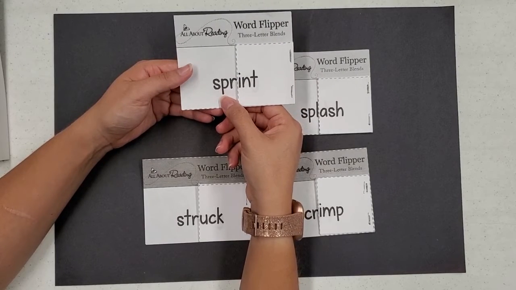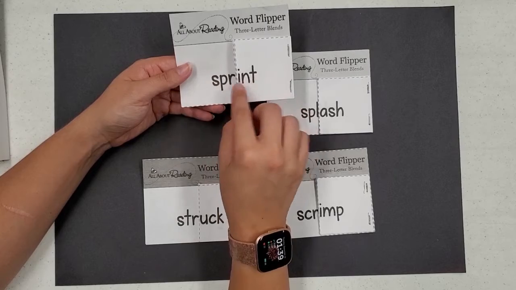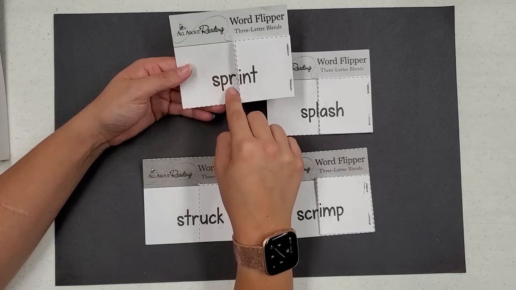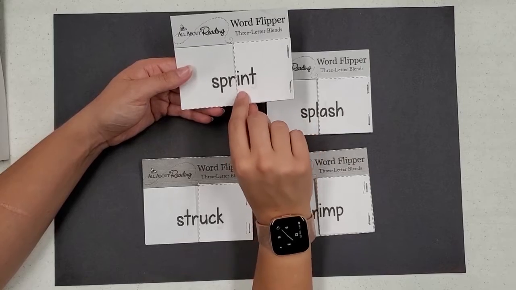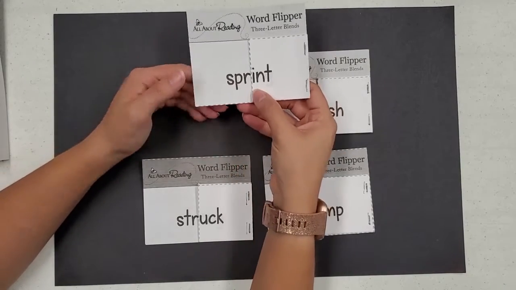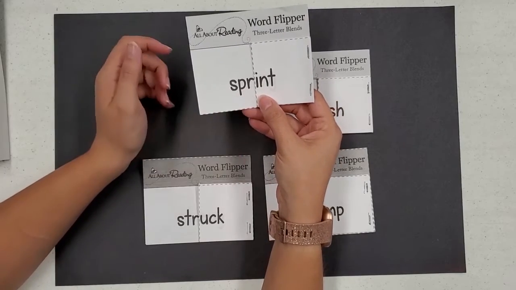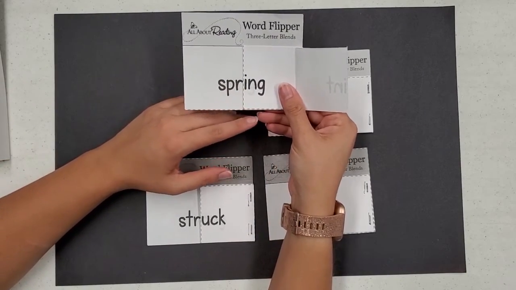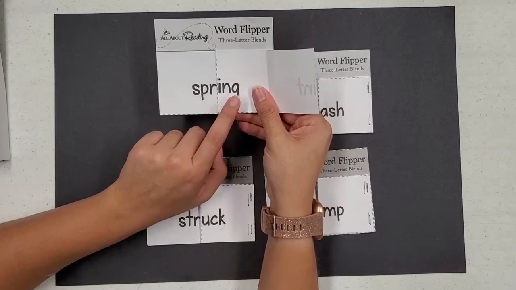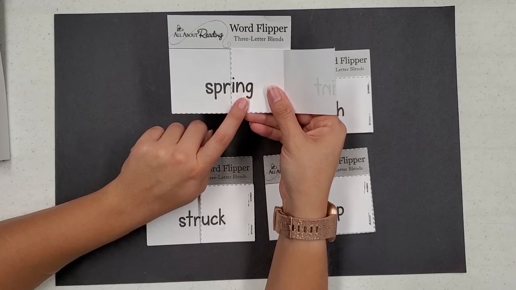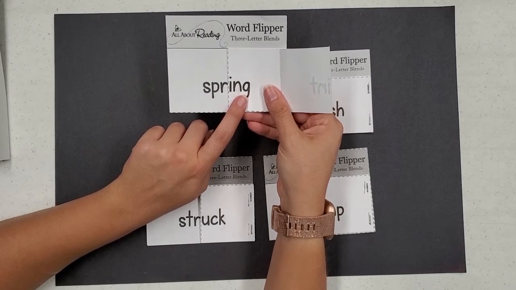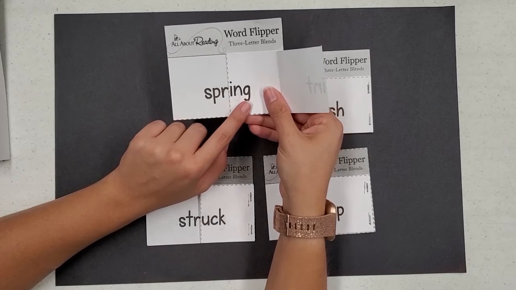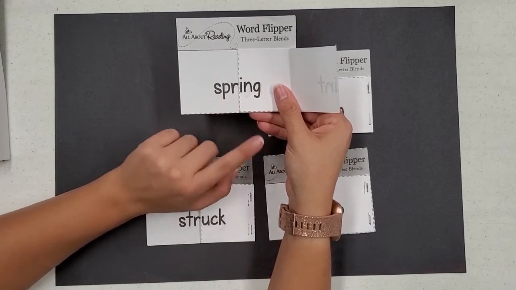What blend is this? What does this say? Remember, before we can blend, we have to say each sound separately. Spr, spur, spur. And what does this say? Int. So if we put it all together, sprint, sprint. Let's do the next one. What does this say? Remember, this is one of our phonics, and it makes a special sound. Do you remember what sound this makes? Ng, like king. So this is going to say sp, ing, spring. Great.